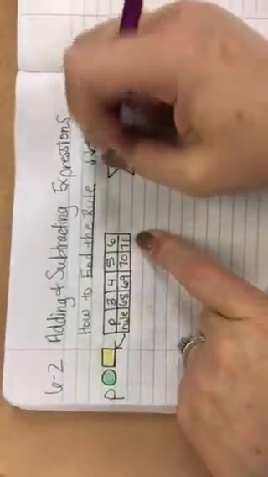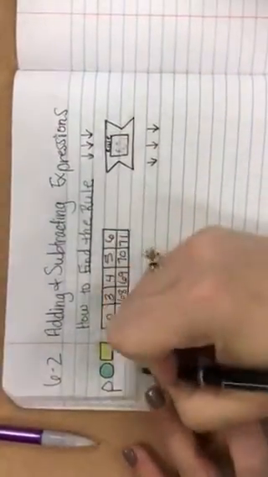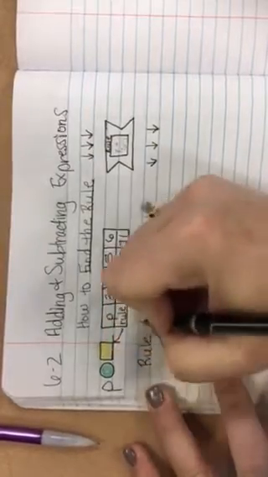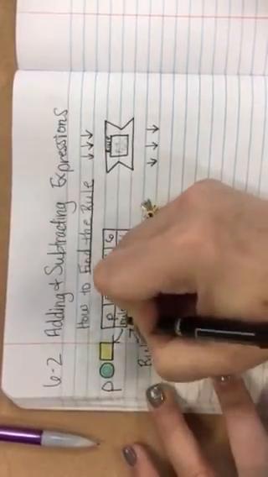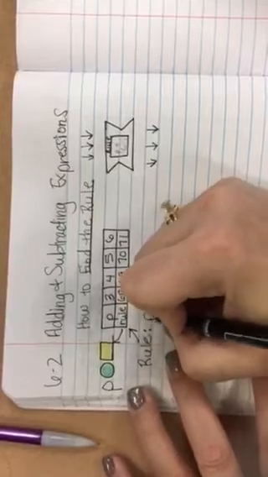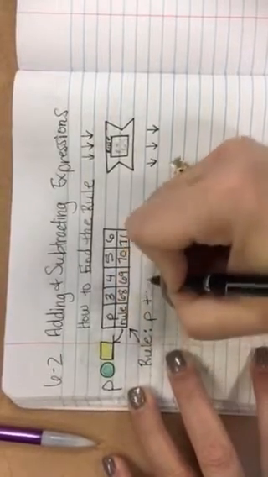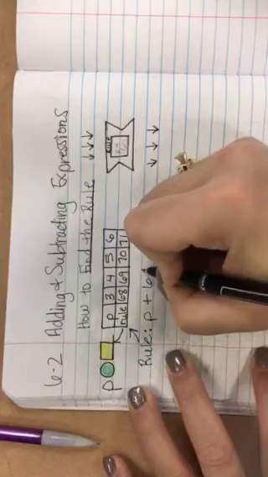So I now know that my rule that would go here, normally I'd put it right in there, is P plus 65, okay? And that goes for the entire unit.